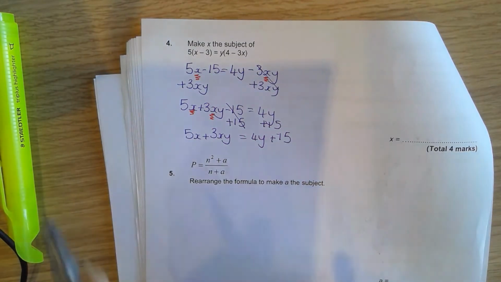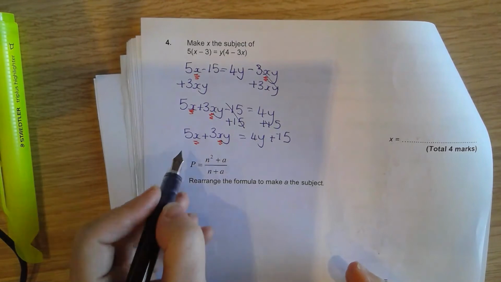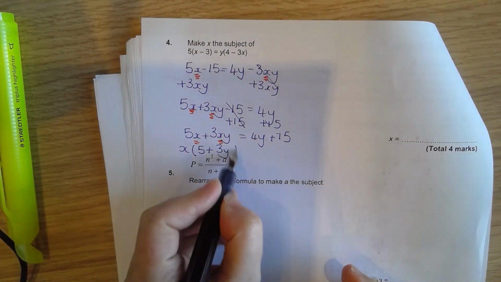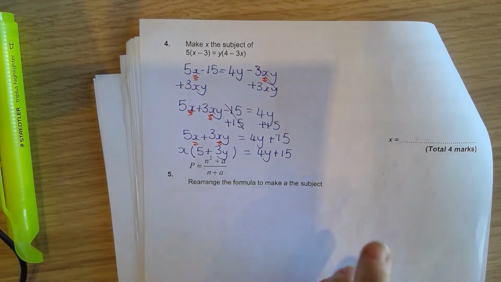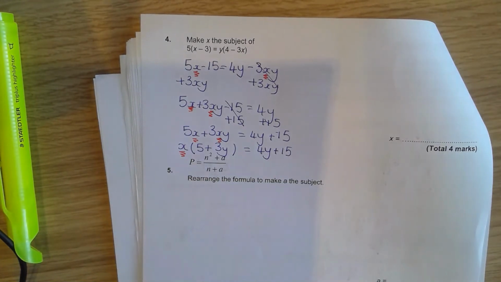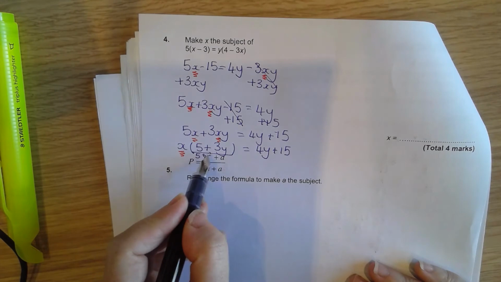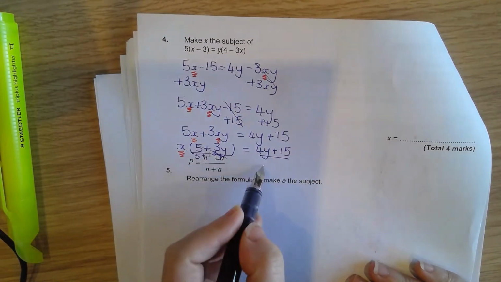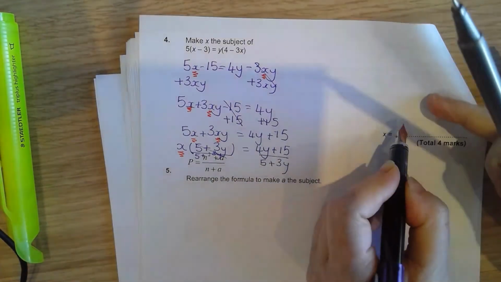Underline the letters I want to keep. Brilliant. Now I'm going to factorise. Take x outside the bracket, and then I underline the letter I want to keep. Now I'm down to one letter, so I'm going to divide, just struggling a little bit for space, by 5 plus 3y. Those cancel, and I'm left with my fraction, and that is okay.